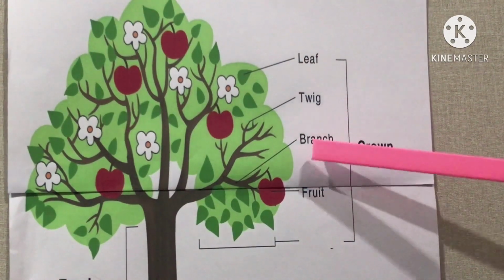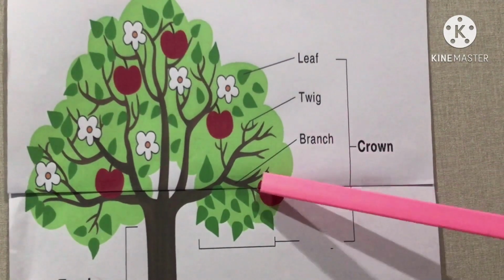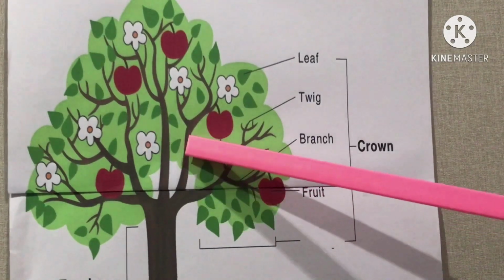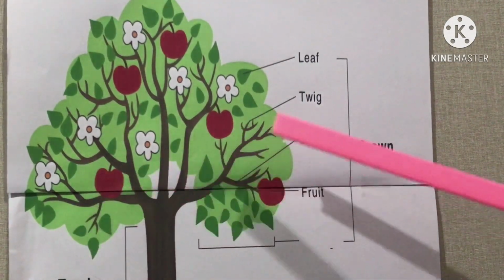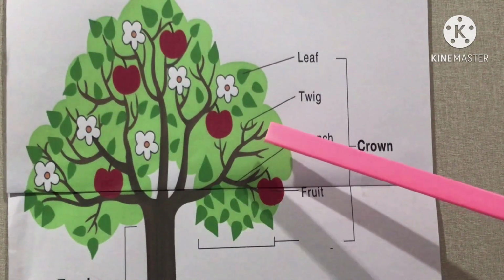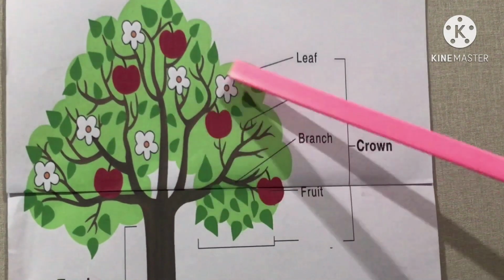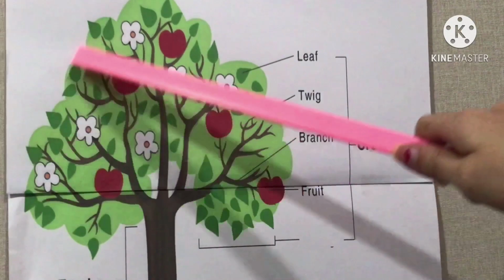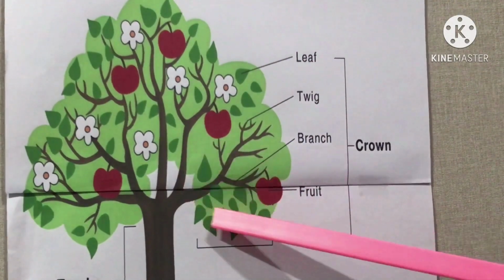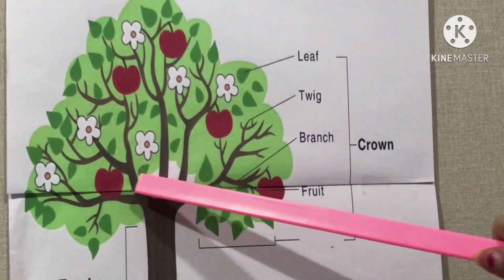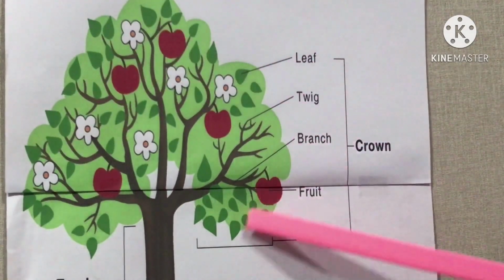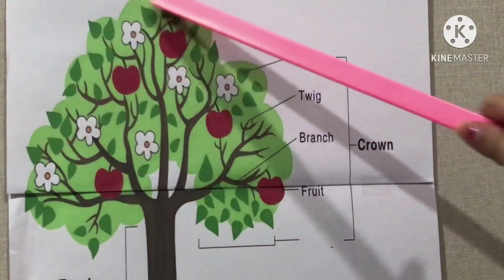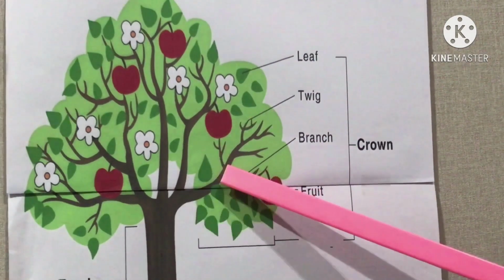So we have here the branch. This one is the branch. Branches support to distribute the leaves. If you can see the picture, the leaves are not in one place. The leaves are being distributed by the help of the branch or the branches.